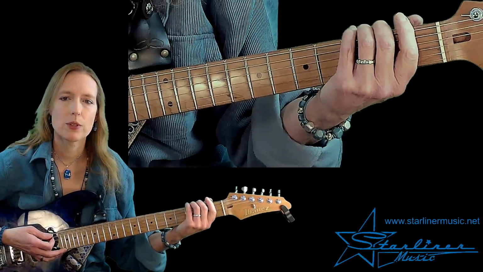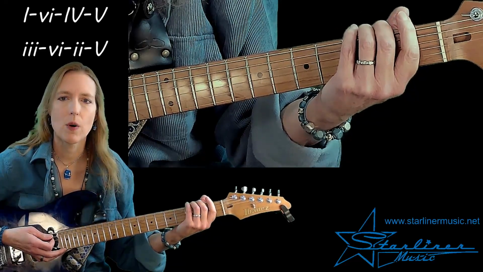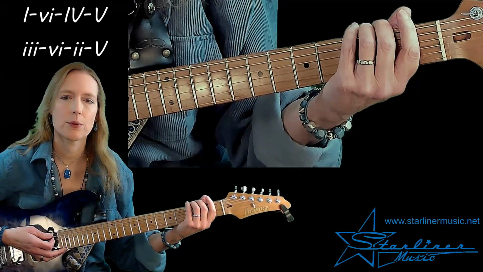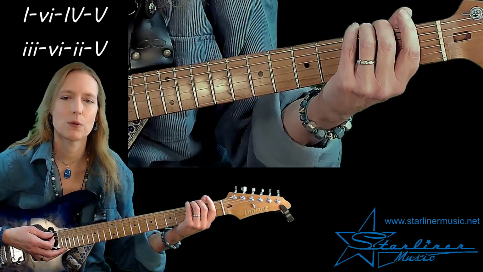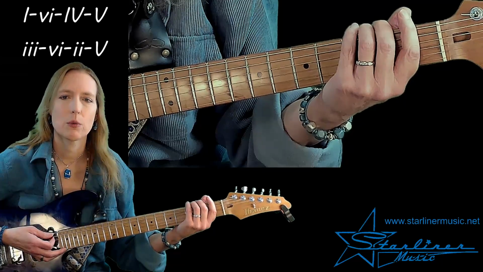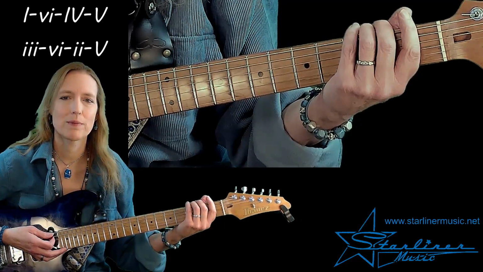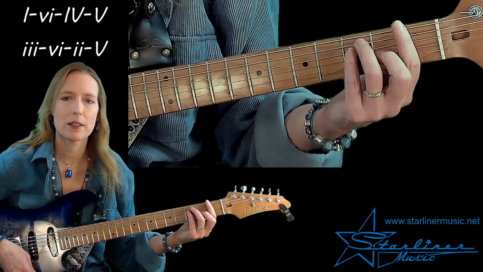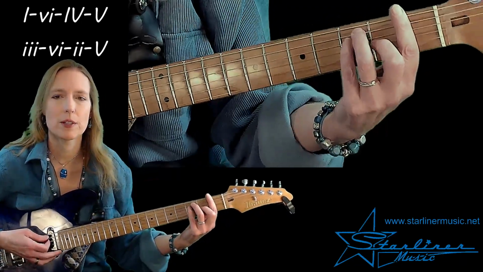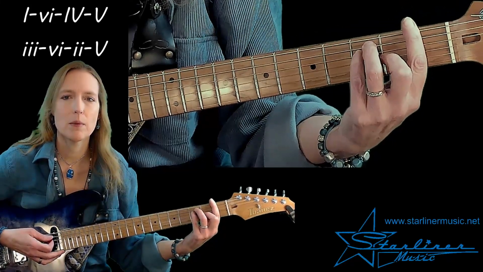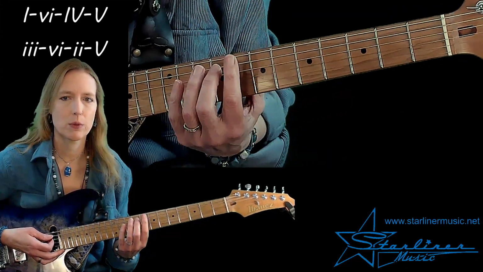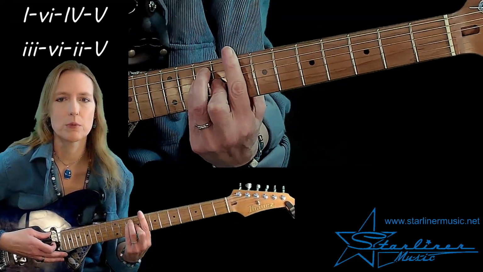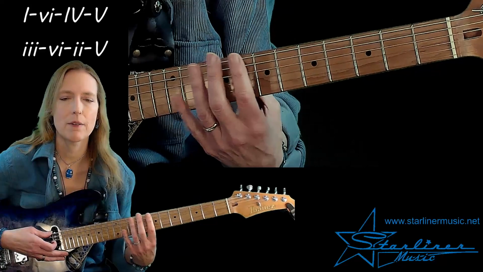The progression we'll be using for the exercises is 1, 6, 4, 5, 3, 6, 2, 5. So we'll be doing that in every key. Don't worry, it will be on screen for you. We'll be moving up chromatically through the keys. We'll start at the first fret F, and we'll go up to the 8th fret where the 1 chord is C. At that point, we really start running out of room, so we'll stop after C.